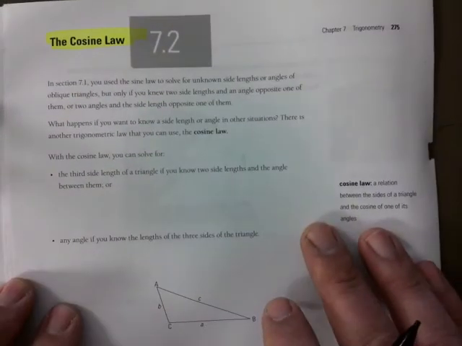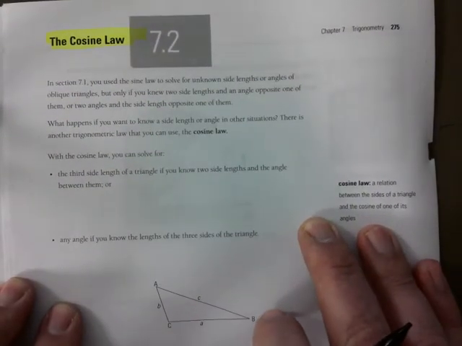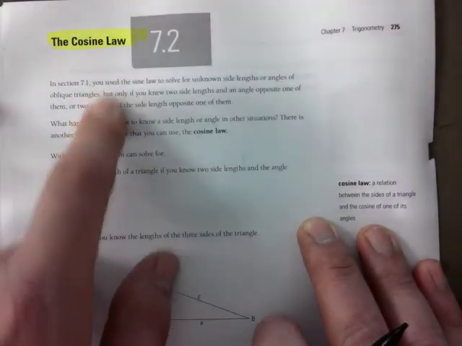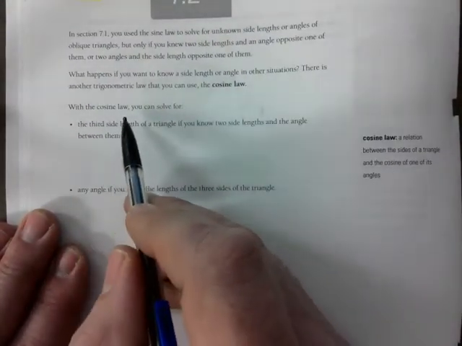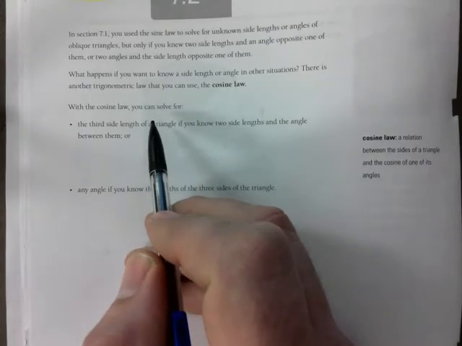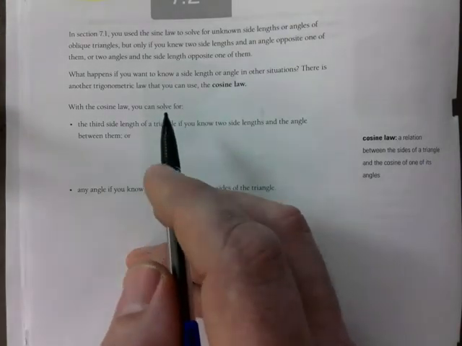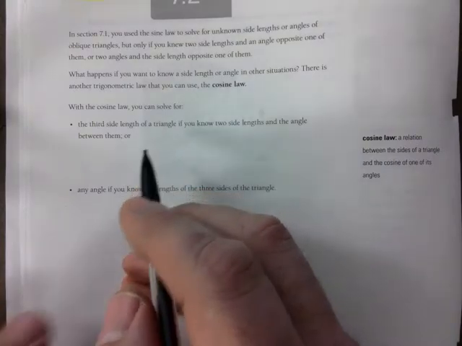Here's the cosine law. I'm going to fast forward. I'm going to skip the reading part here. I'm just going to dive right in. With the cosine law, there's only two cases you can use the cosine law for. It's very obvious. And here they are.